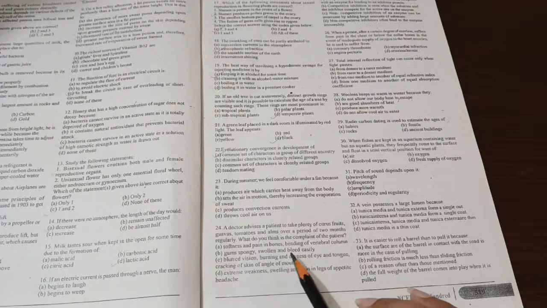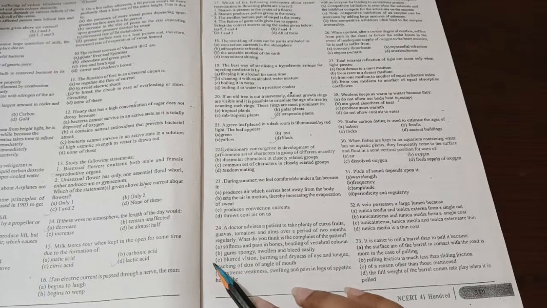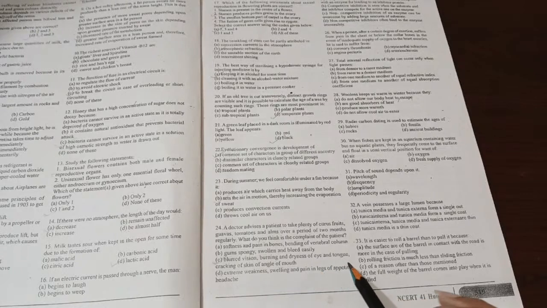Softness and pain in bones, bending of vertebral column, gums spongy, swollen, and bleed easily, blood vision, burning and dryness of eye and tongue, cracking skin of mouth, extreme weakness, swelling and pain in legs, and loss of appetite, headache. तो इसका आंसर है ऑप्शन सी ब्लड विजन, बर्निंग एंड ड्राइनेस ऑफ आई एंड टंग, cracking of skin of angle of mouth.